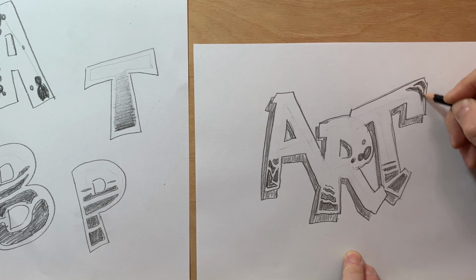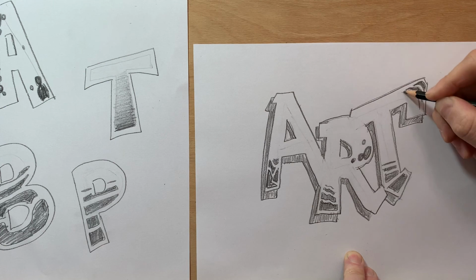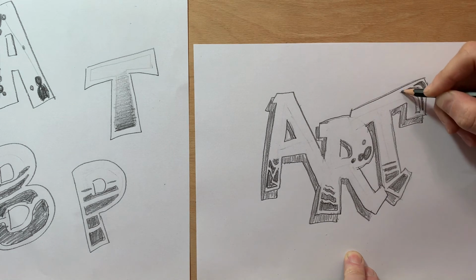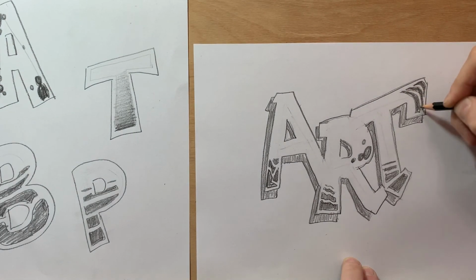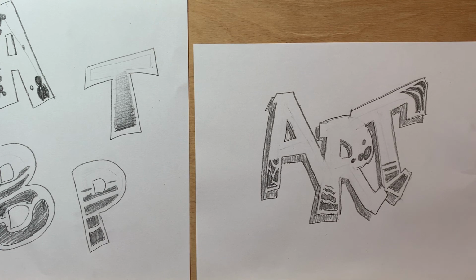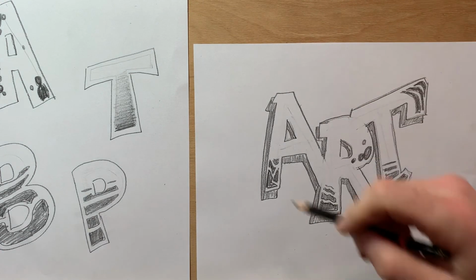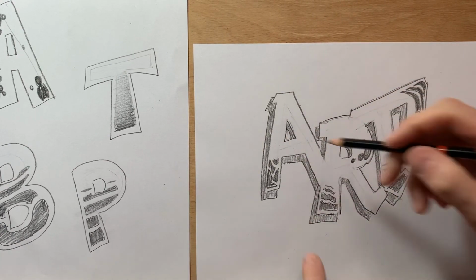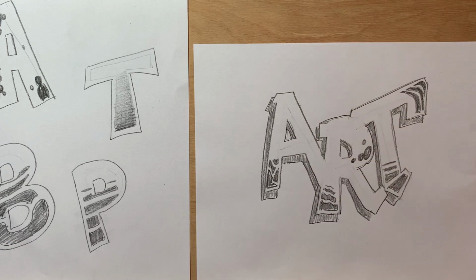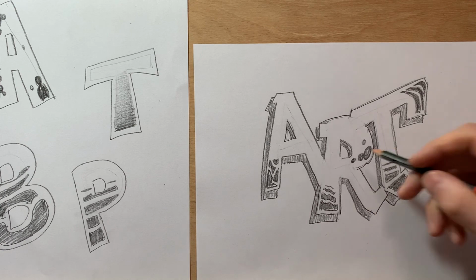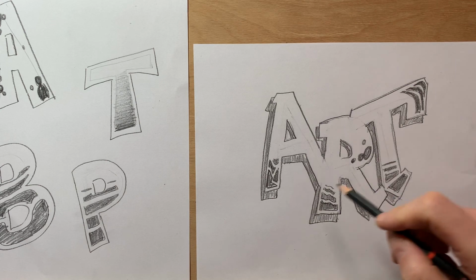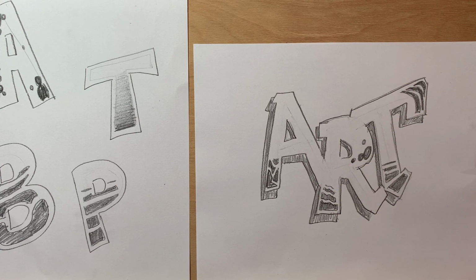So maybe it's something like this. We're just taking these ideas and we're playing with them, and we're modifying them so that they work with what we're trying to do here. Okay? So this is taking everything that we talked about. It's taking how to draw your letters, how to combine those letters, how to do drop shadows, and then things like gradients and the splatters and all the shapes in there. So we're just combining it all and putting it together and we are making our final graffiti piece.